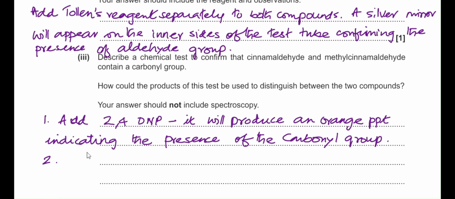How to distinguish between the two compounds? So determine the melting point. Don't write boiling point. Melting point is a common test.